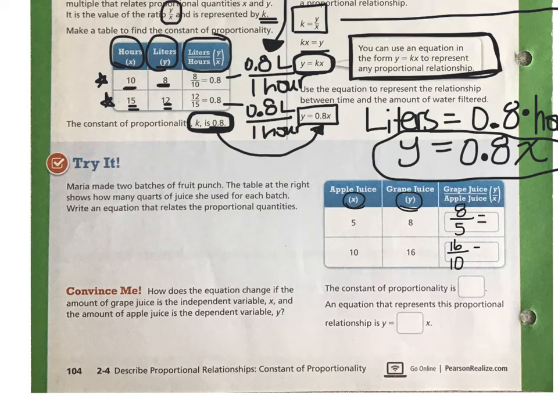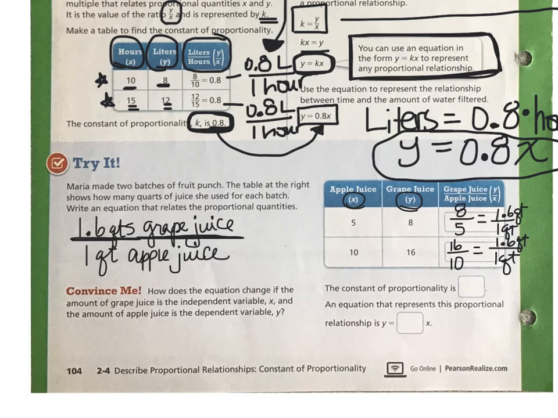So our goal is to first find the unit rate. So how many quarts of grape juice is that for each quart of apple juice? Try that on your paper and then restart the video to see if you got that part right. Maria needs to use 1 6/10 quarts of grape juice for each 1 quart of apple juice.